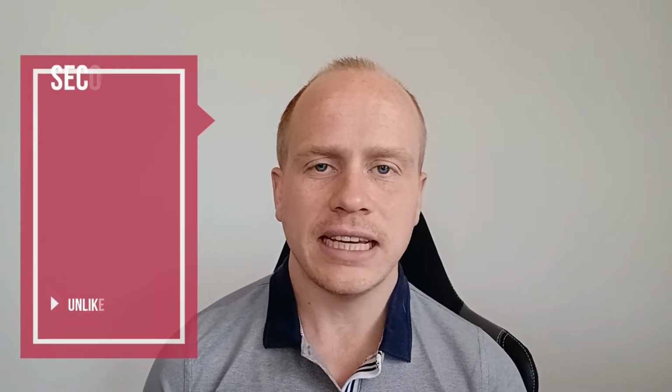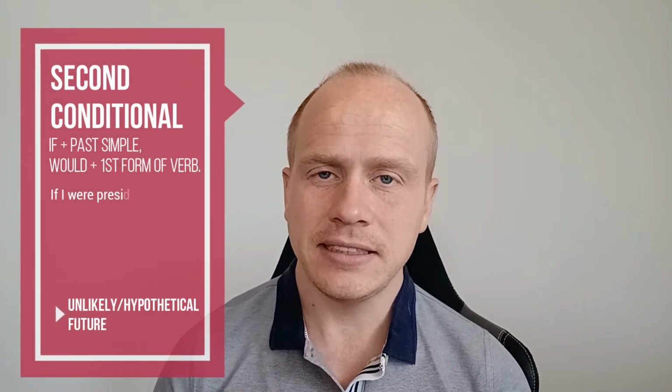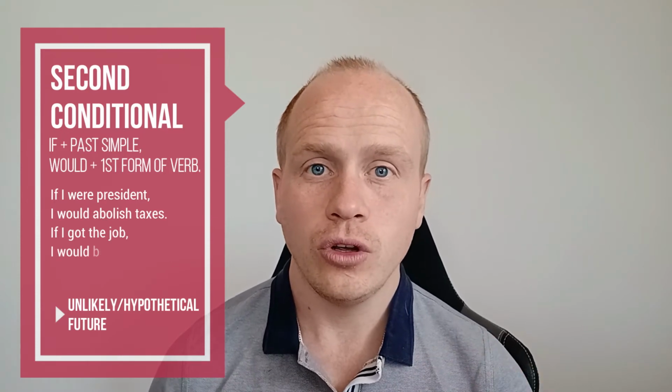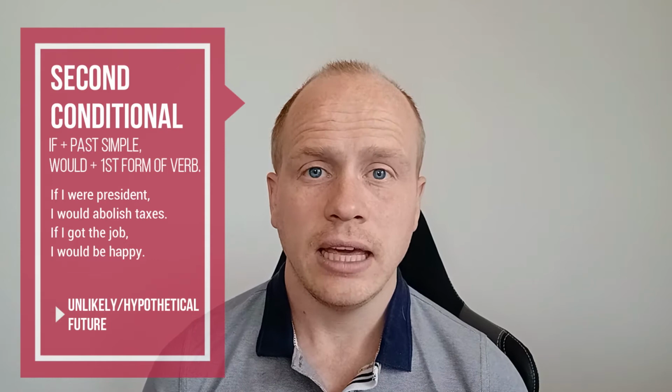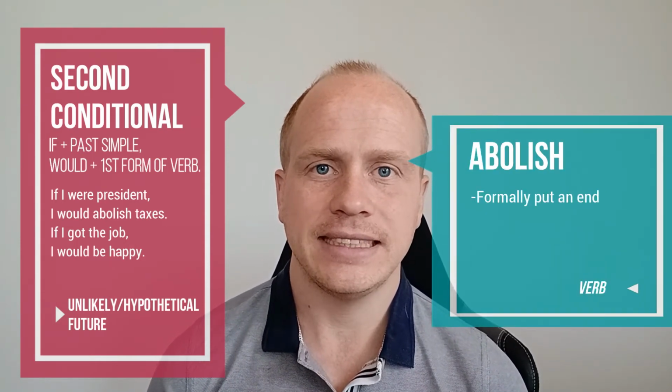And the form of the second conditional is if plus past tense. And then in the second clause of the sentence, you have would plus the verb in the first form. For example, if I were president, I would abolish taxes.